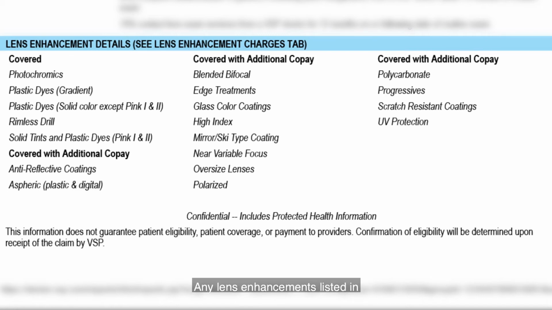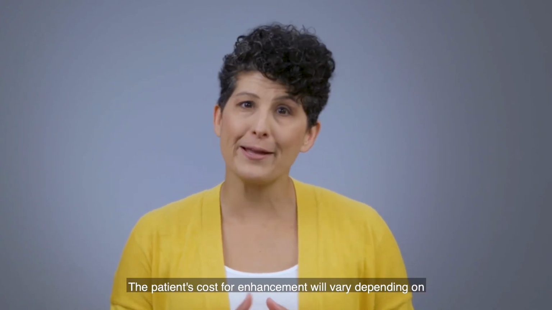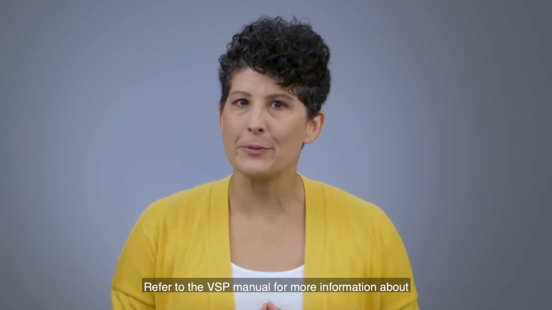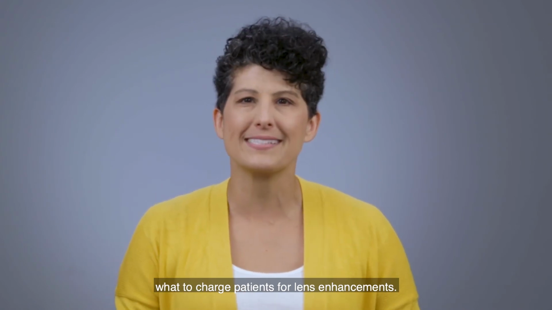Any lens enhancements listed in the covered section are covered in full, which includes any brand available through the VSP Contract Lab system. The next section is covered with additional copay, which means that the patient can add on the enhancement but is responsible for the cost. The patient's cost for enhancement will vary depending on what type of plan they have. Refer to the VSP manual for more information about what to charge patients for lens enhancements.